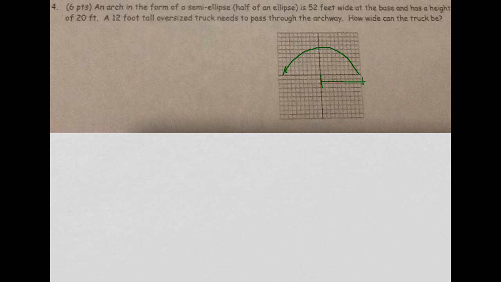In terms of the equations of these things, I don't care about how fully wide it is. I only want to know the halfway, because that's going to be my A or my B value. So I know that's 26, and I get that from taking half of my 52. And I know that this distance here is 20, because it's 20 feet at its highest point.